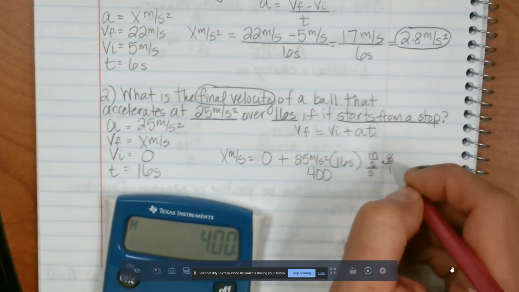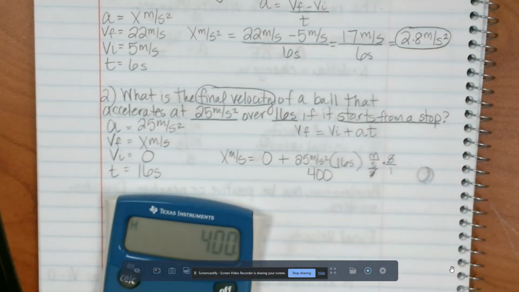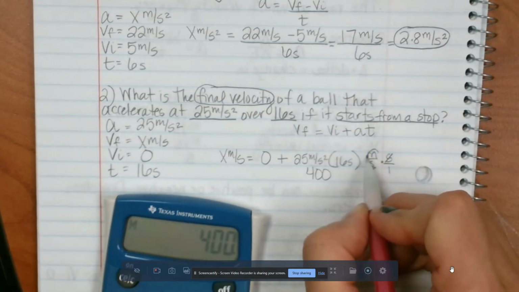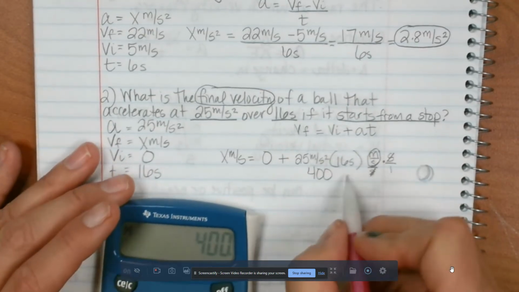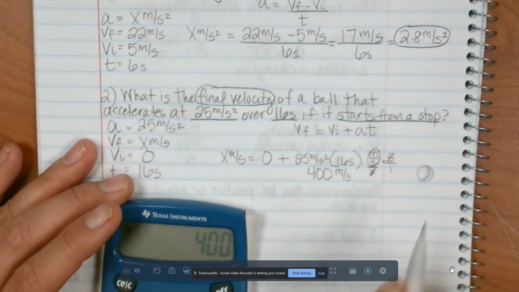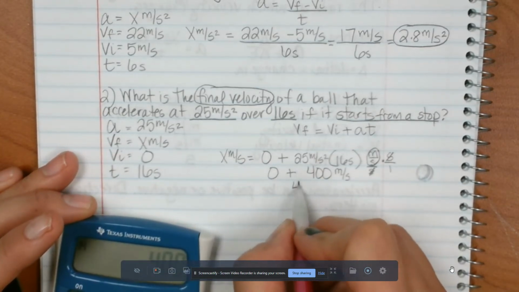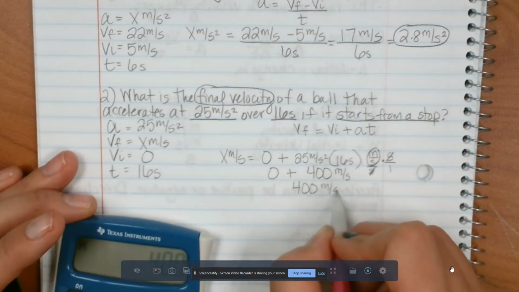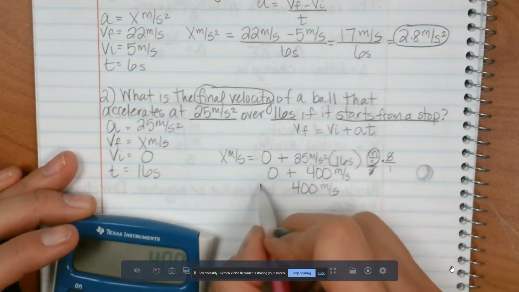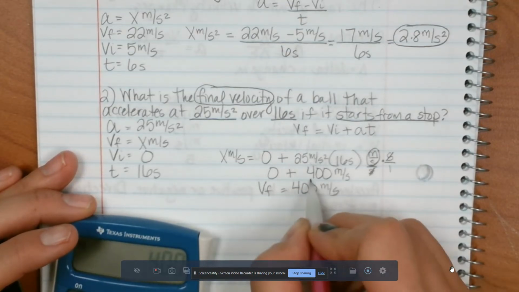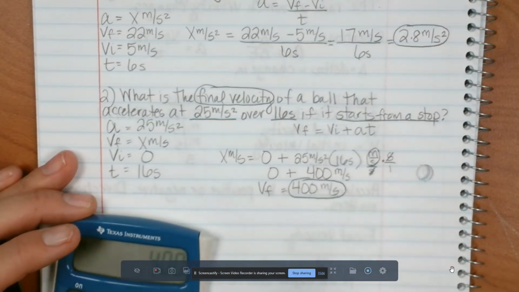And that means I can cancel the seconds on top and the seconds on bottom, and that leaves me in meters per second. So 400 meters per second plus 0, and I know that's just going to be 400 meters per second, and that's going to be my final velocity. Very fast ball.